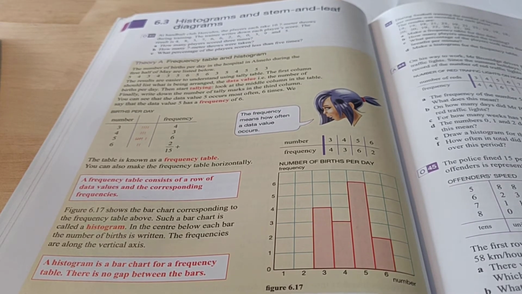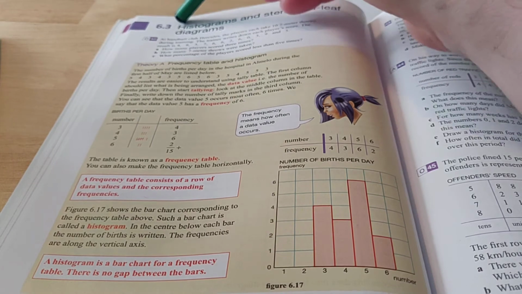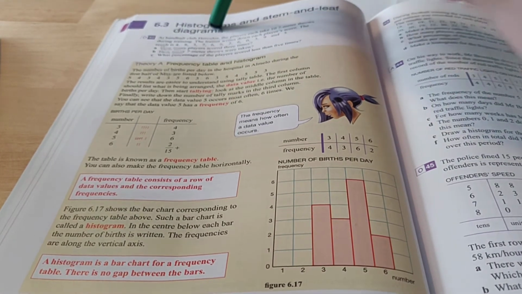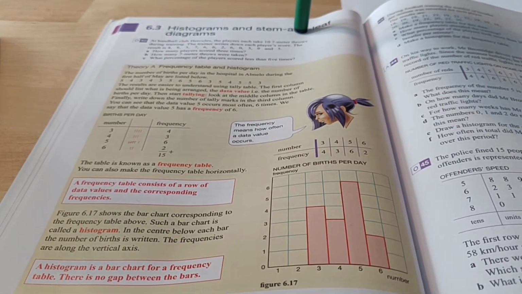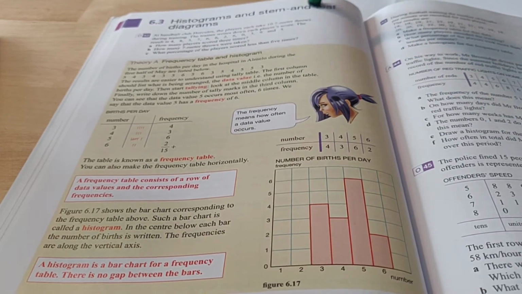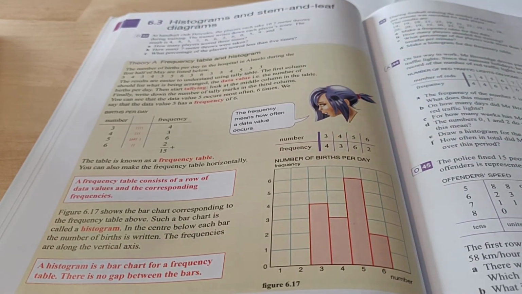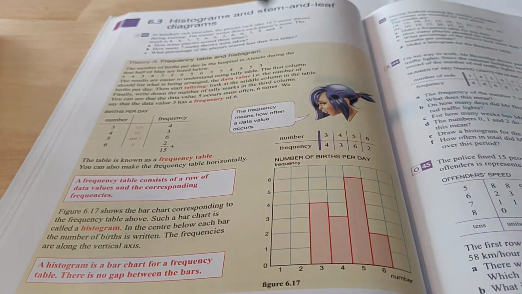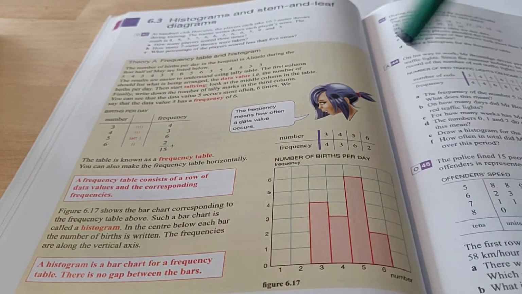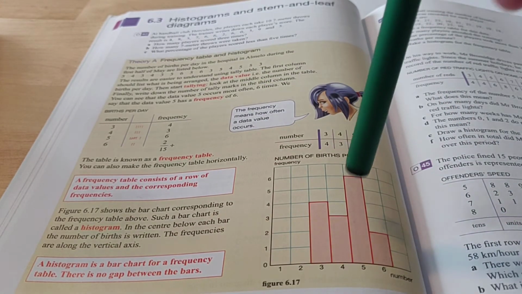Alright, this is a video for 2HT about the next paragraph, 6.3, and that paragraph is about histograms and stem and leaf diagrams. Now I'm going to explain what this is later, so this video is about what a histogram is. You can take a look at this information. If you want, you can read this yourself, but I'm going to explain what these things are. Here we see a histogram.